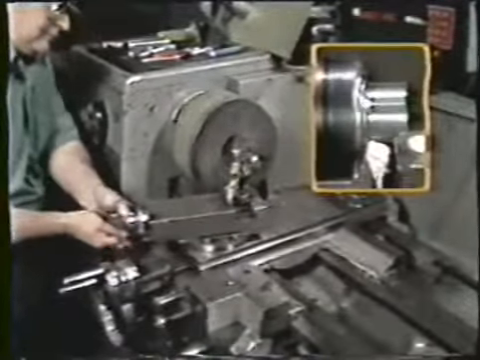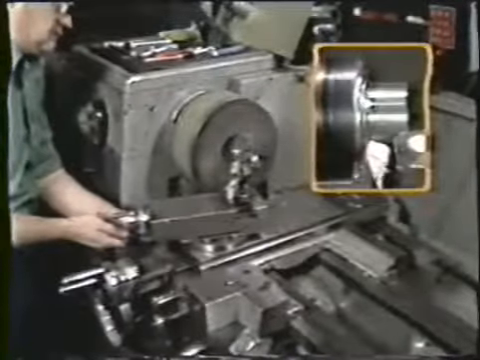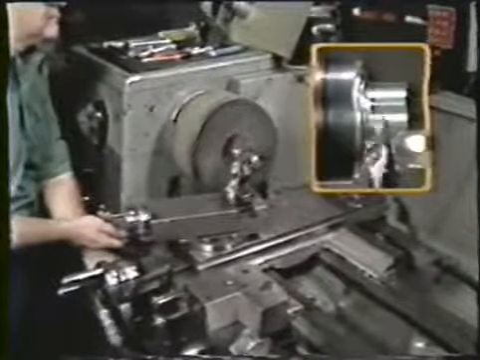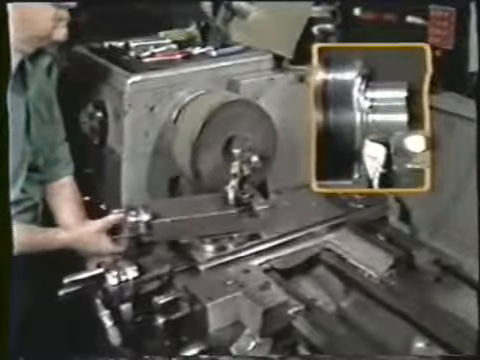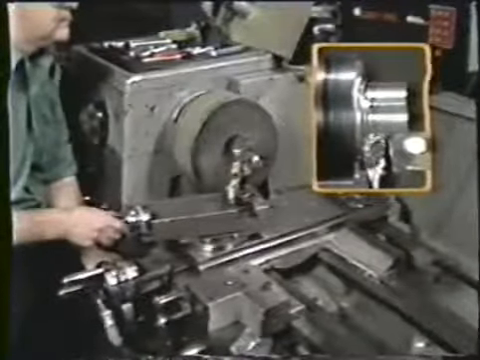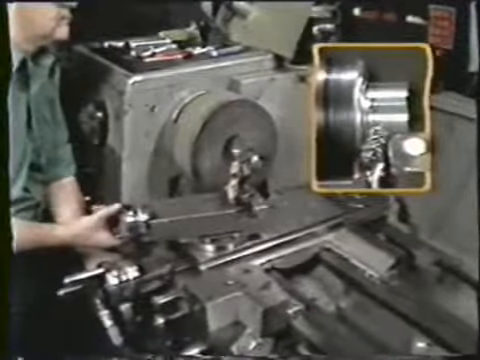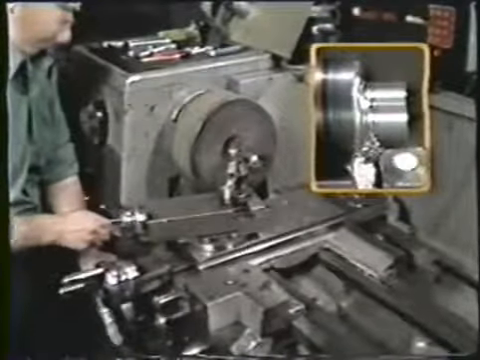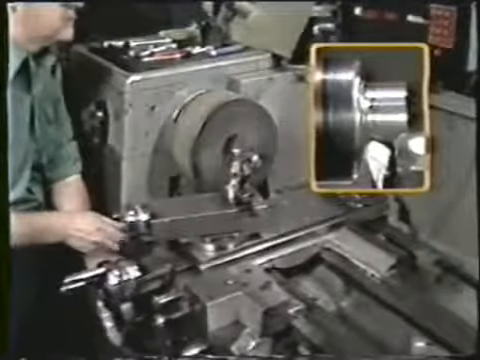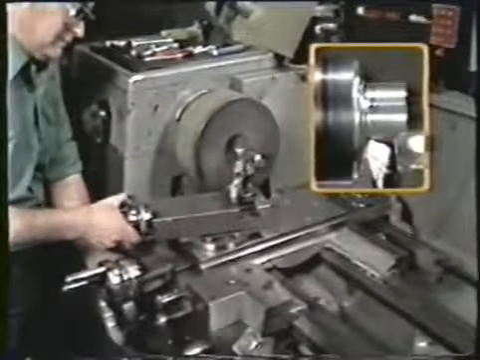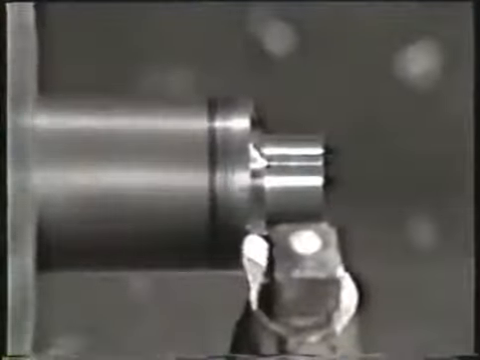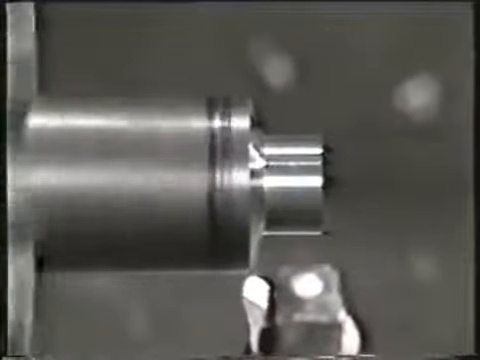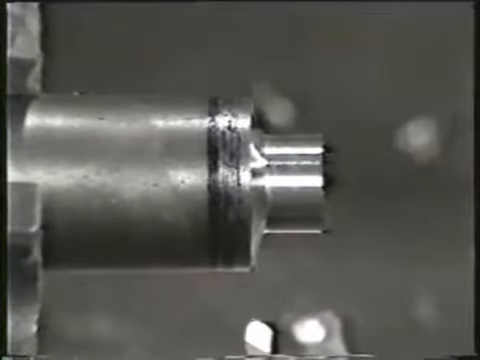Move the micrometer stop to give the correct shoulder length. Move the carriage by hand until it hits the stop. Then use the compound again to move the tool away from the diameter. Now you have completed the part with the desired diameter and angular shoulder.